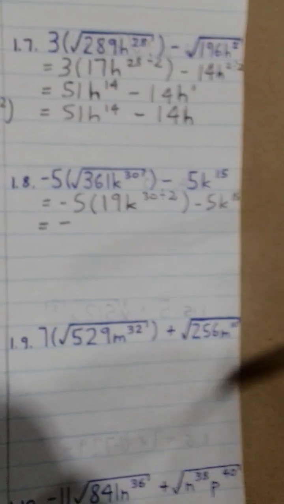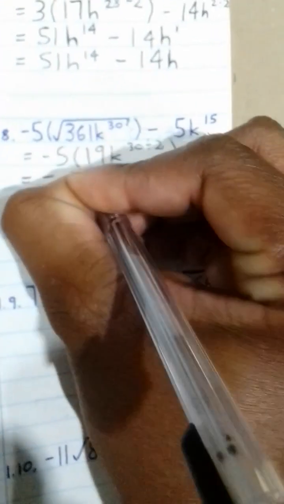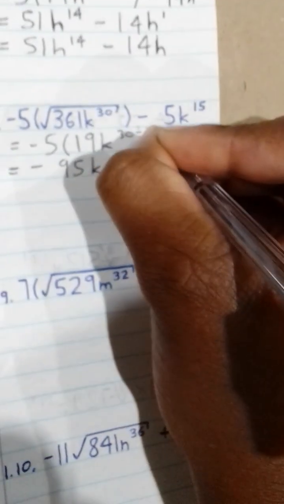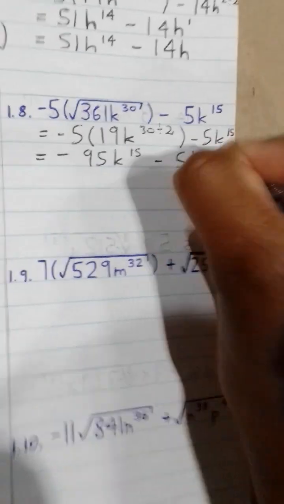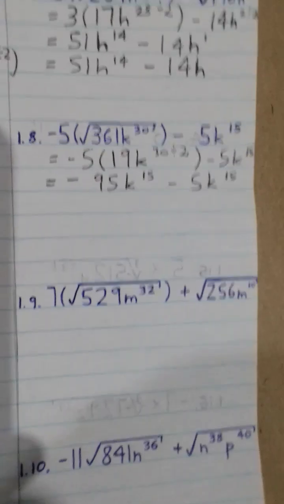Negative times positive, negative. 5 times 19, 95. So negative 95. Okay. 30 divided by 2 is 15. Minus 5k to the power of 15.